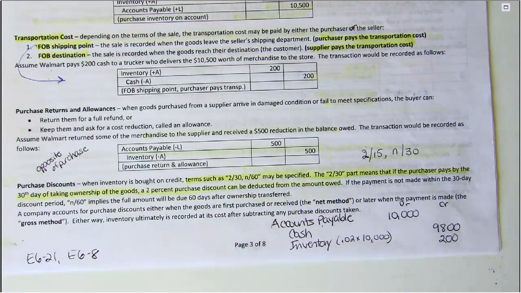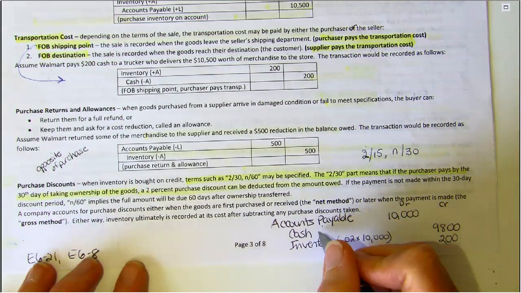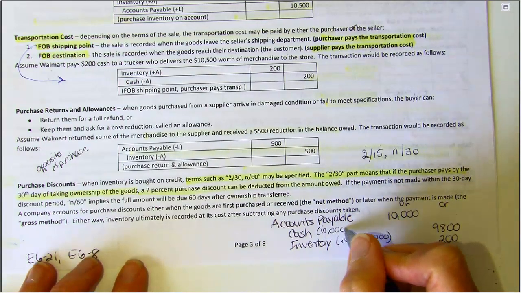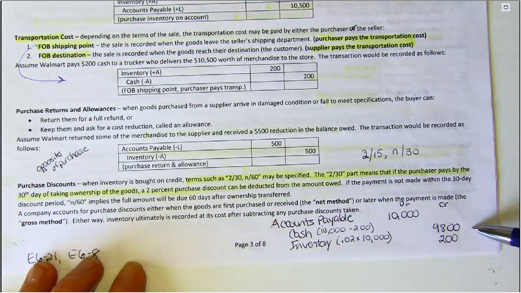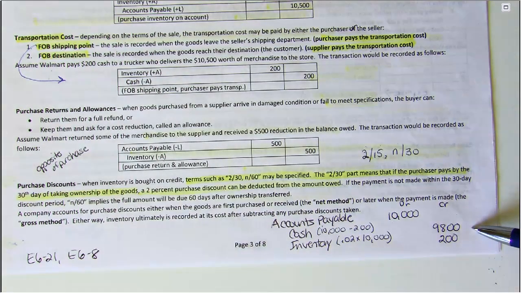Now, why would we do that if we're not reducing our inventory itself? Well, we're not reducing the quantity of our inventory, but we're reducing the cost of our inventory. We're paying less for it because we're paying early. So our credit to cash would be for $10,000 less the $200 discount, or $9,800. And our debit to accounts payable would be for the full amount.